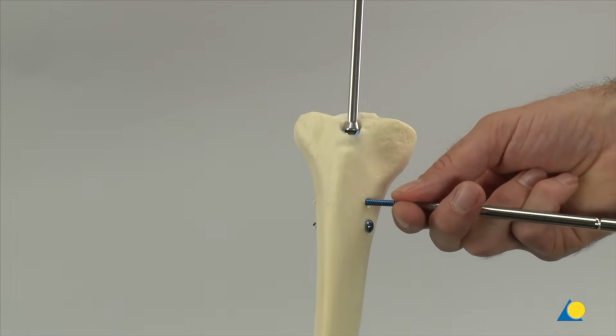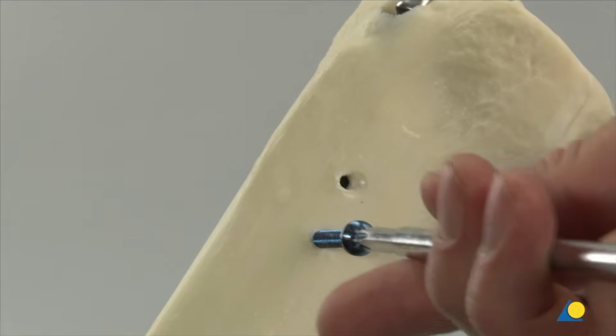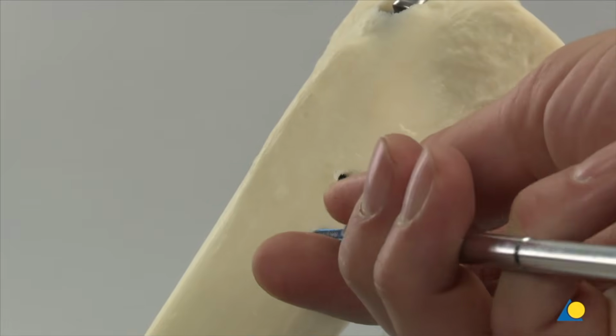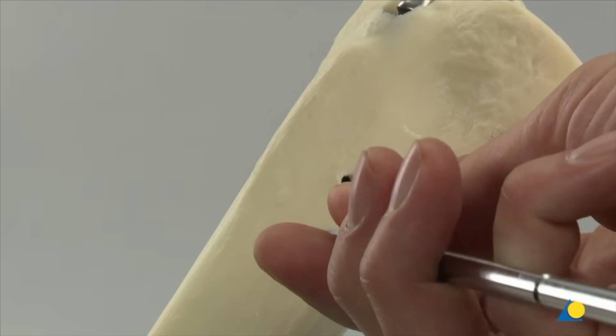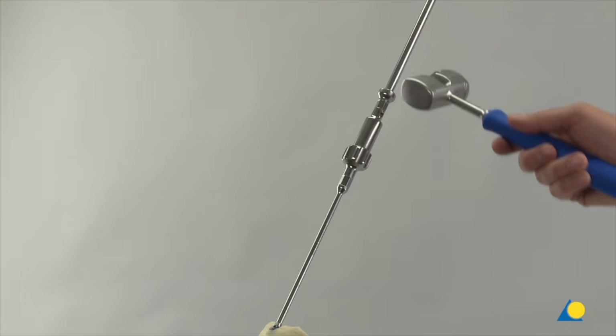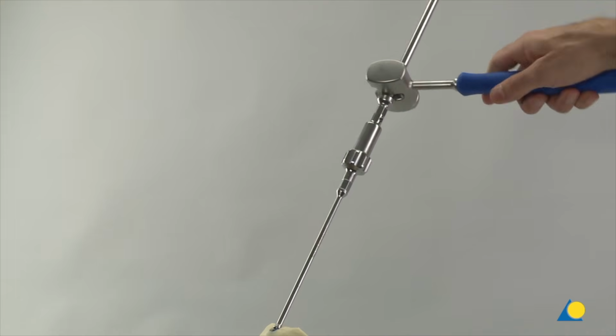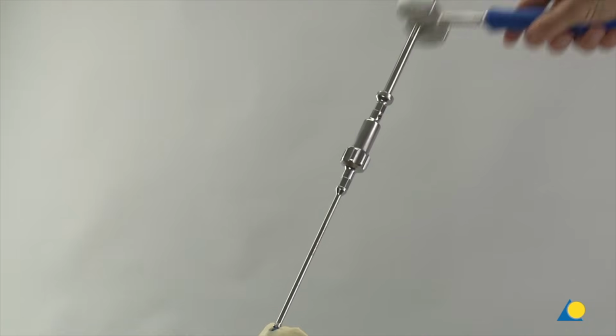The T25 star drive screwdriver is used to remove the locking screws. The combined hammer is attached to the hammer guide, and the nail is extracted with gentle blows using the back slap technique.